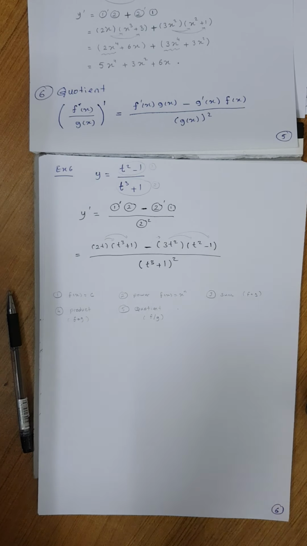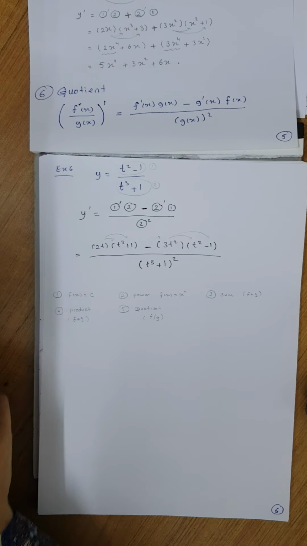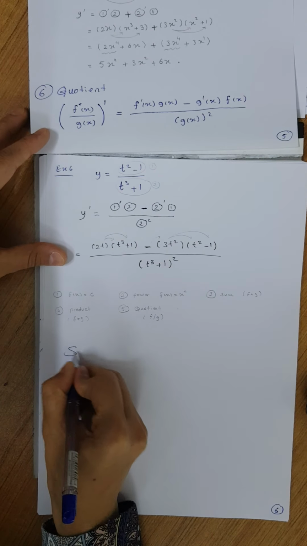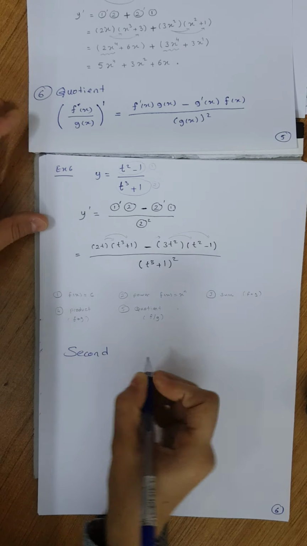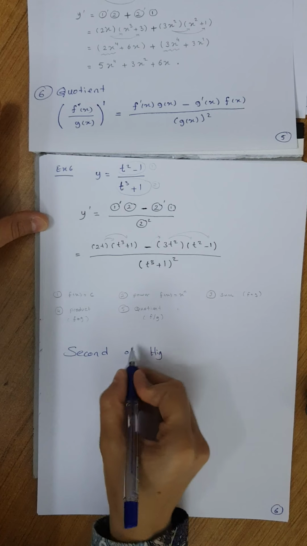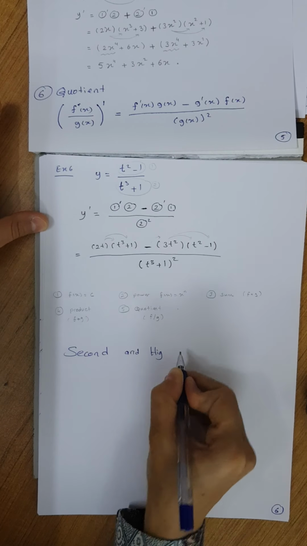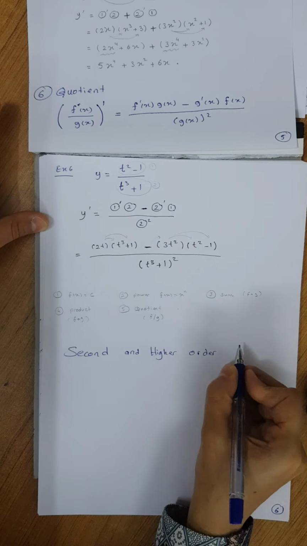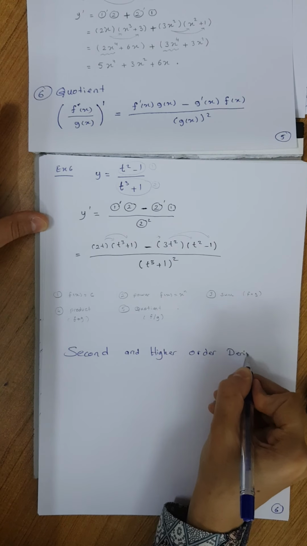of differentiation. Now in the same section, of course, we have got second and higher order derivatives.